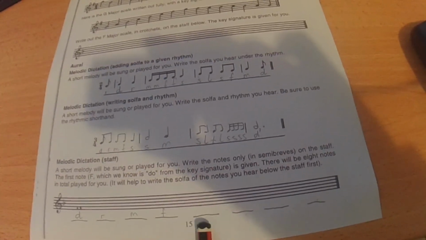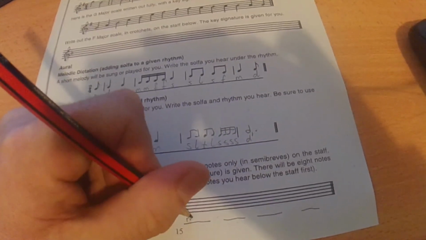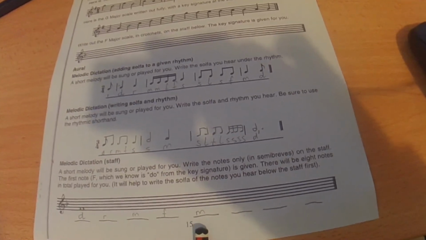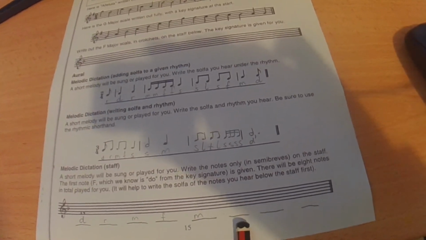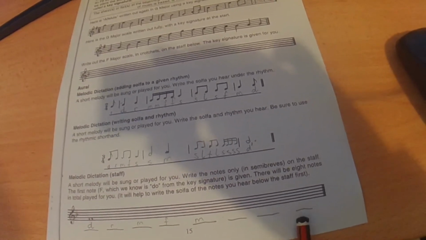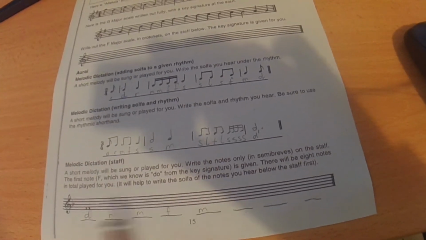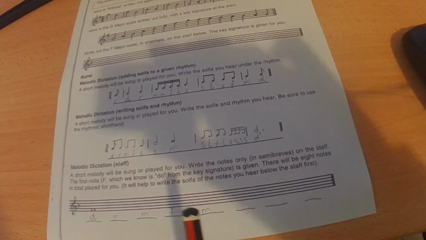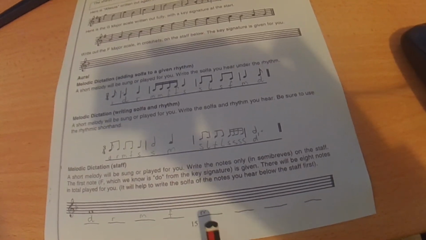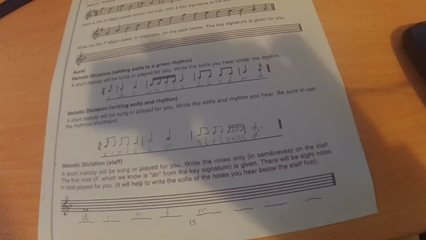Fa. Down a step. So, it jumped a bit there, didn't it? Mi, so. How did I know that? Do, mi, fa, so.